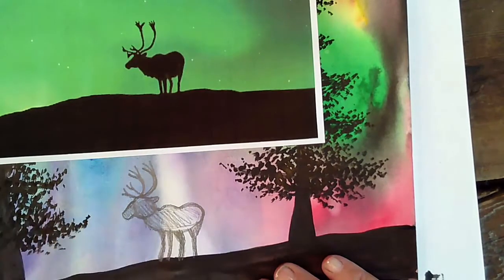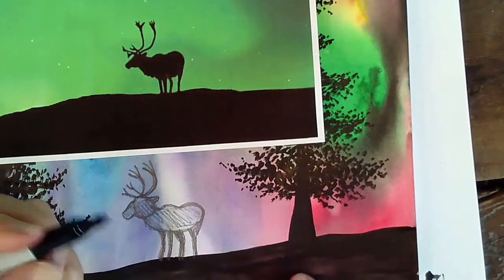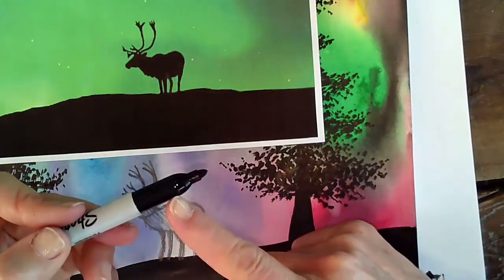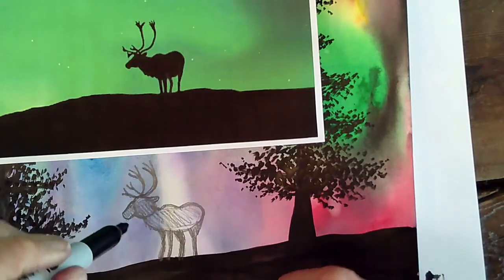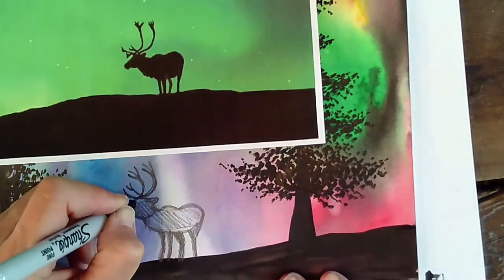Okay, once you have your drawing done in pencil, we're going to switch over now to your Sharpie marker, and you're going to ink it in with your Sharpie marker. Now remember, when you're using a fine tip marker, you want to hold it straight up and down, and that way you get the finest point.